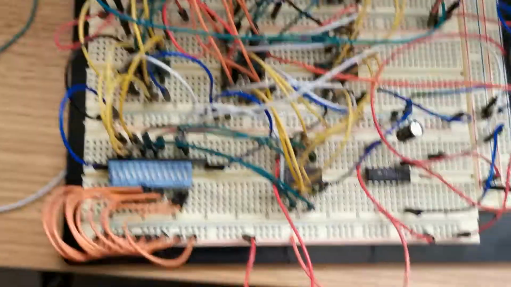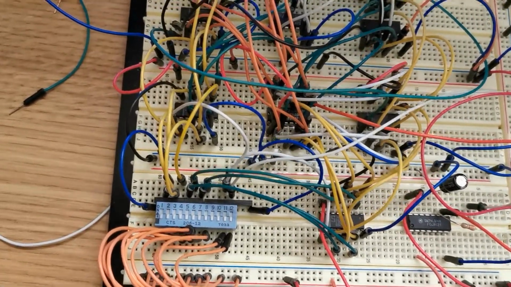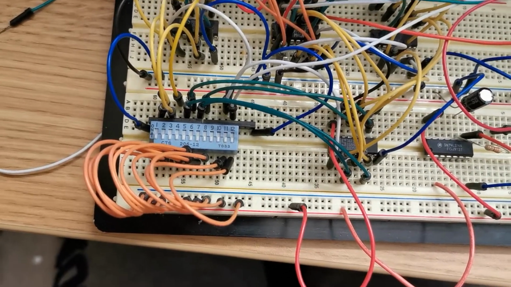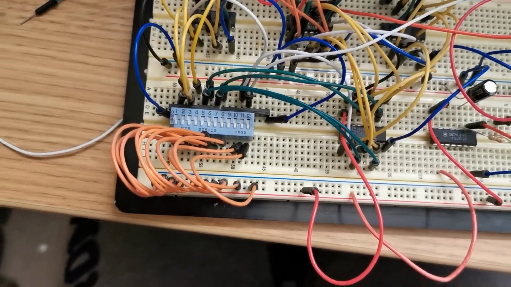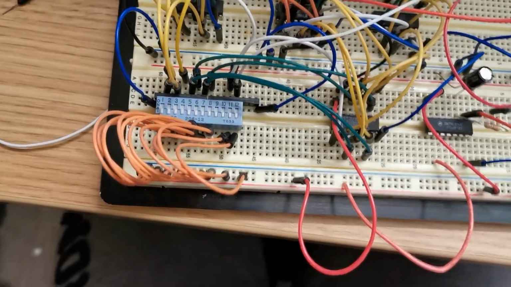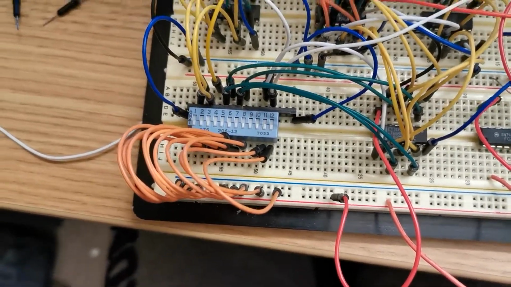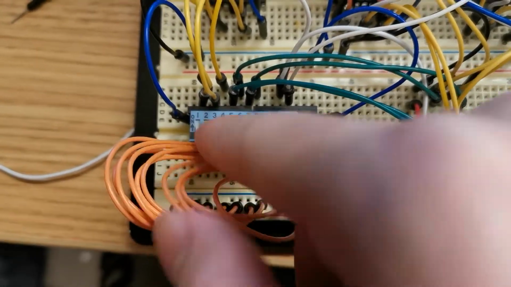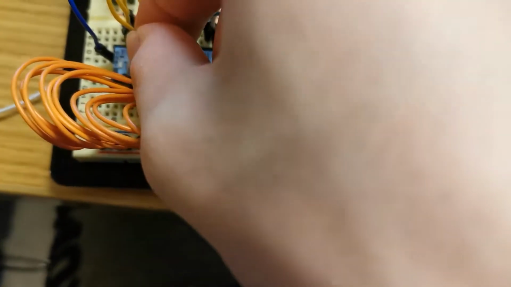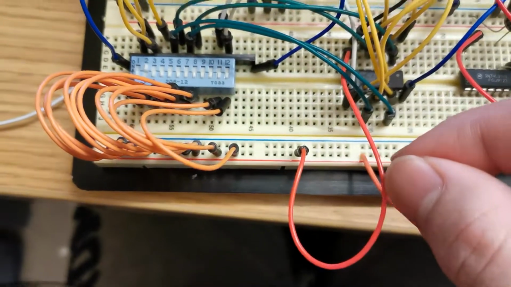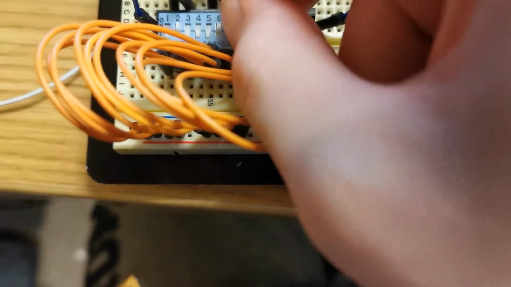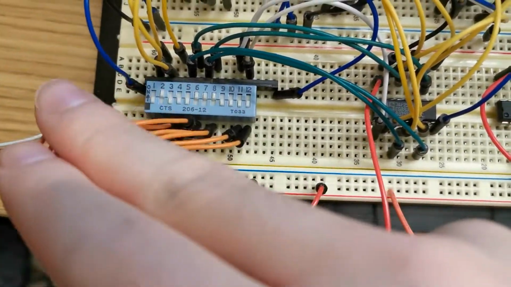So yeah, the first test case is A equals 4 and B equals 7. That should result in a greatest common denominator of 1 because they are relatively prime. So that would be just the second switch for 4, and switches 6, 7, and 8 for 7.